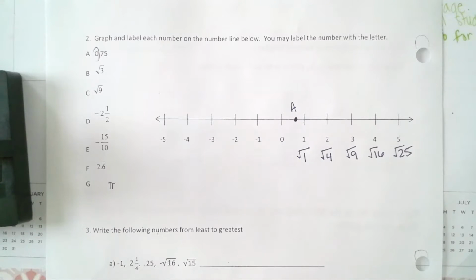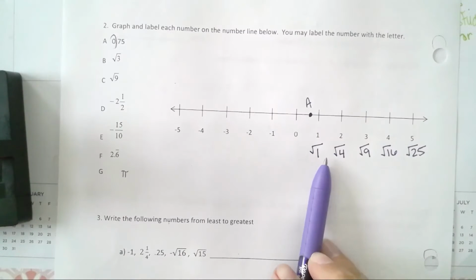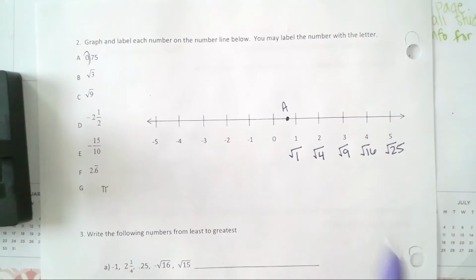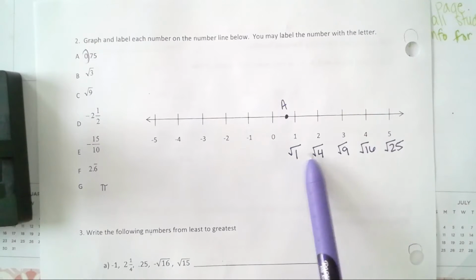Next one is the square root of 3. Again, you first have to figure out, is this a perfect square root? You can even use these numbers down here to help you. Do we see the square root of 3 anywhere? No, we do not, because there's no number times itself that would give us 3. So we need to approximate where the square root of 3 is going to fall. We have the square root of 1 and the square root of 4, so we know that the square root of 3 has to be somewhere between them.